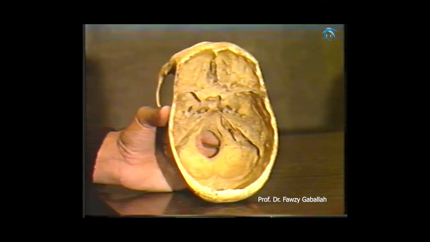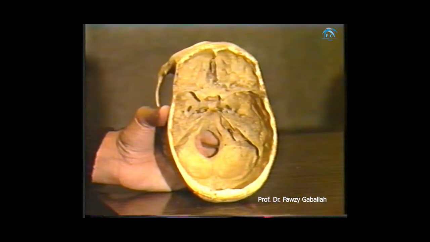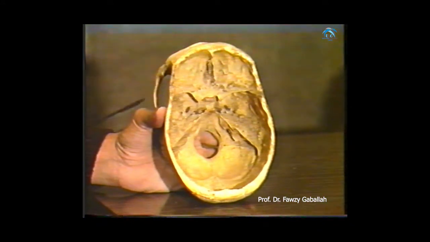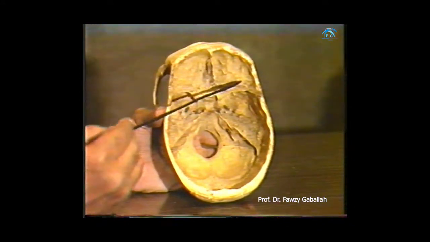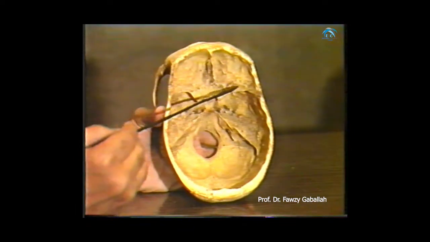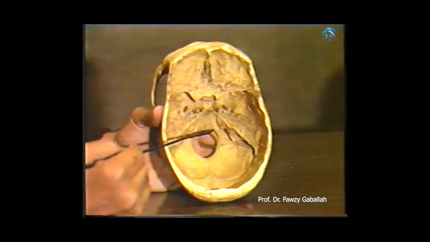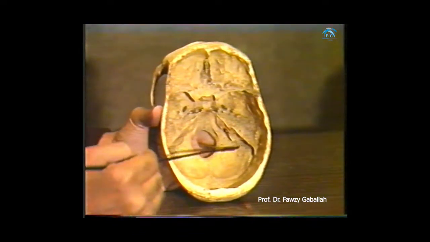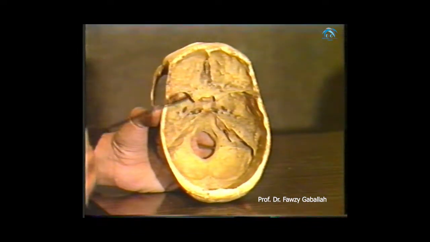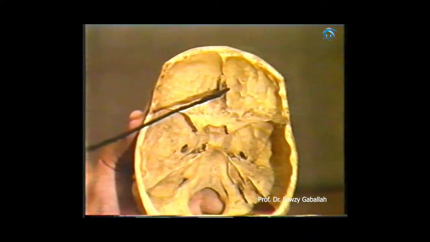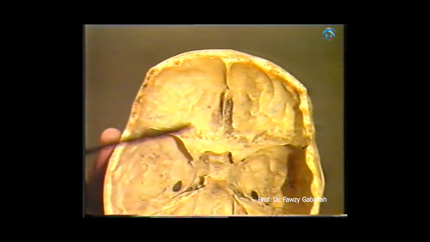The floor of the cranial cavity is formed by the upper surface of the base of the skull. It is divided into three fossae: anterior cranial fossa, middle cranial fossa, and the posterior cranial fossa. Now we're going to describe the anterior cranial fossa. This is the anterior cranial fossa, which lodges the frontal lobe of the brain.